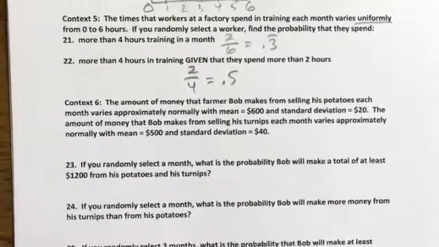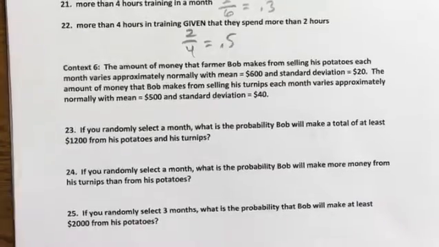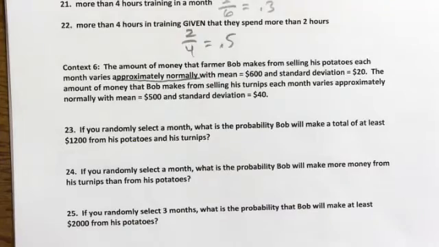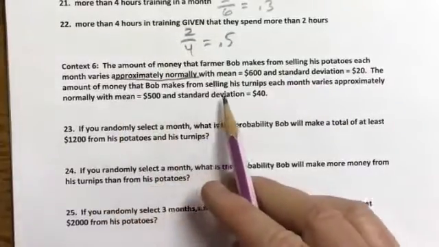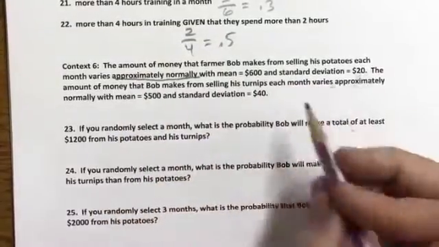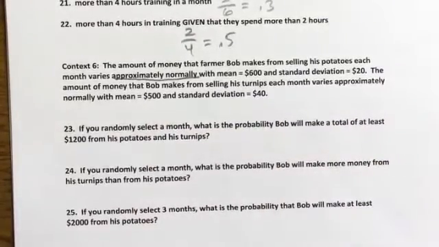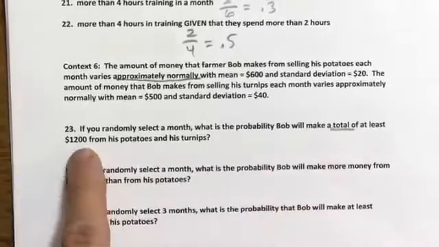All right, and then we have combining random variables, which is one of the more missed sort of problems in the world of AP stats. This one says the amount of money that Farmer Bob makes from selling his potatoes each month varies approximately normally. Aha, approximately normally. Maybe we'll be using our friend normal CDF. The mean is 600, standard deviation of 20. The amount of money that Bob makes from selling his turnips varies approximately normally with a mean of 500, standard deviation of 40. If you randomly select a month, what's the probability he'll make a total of at least $1,200?